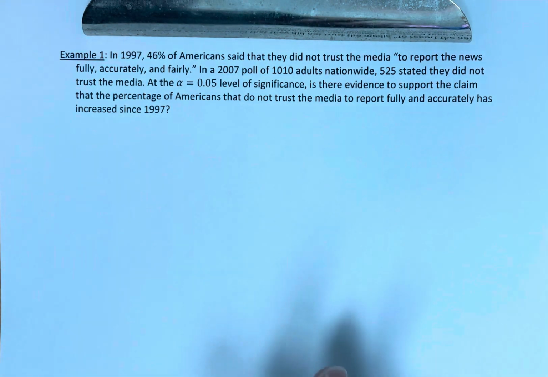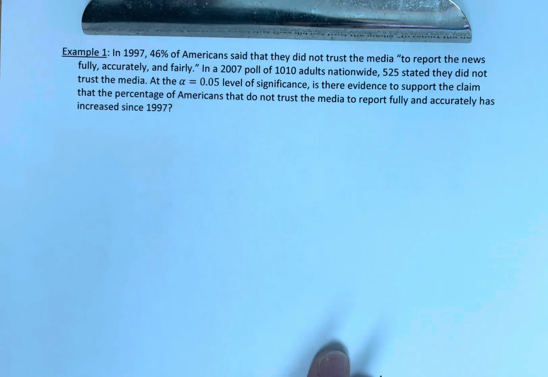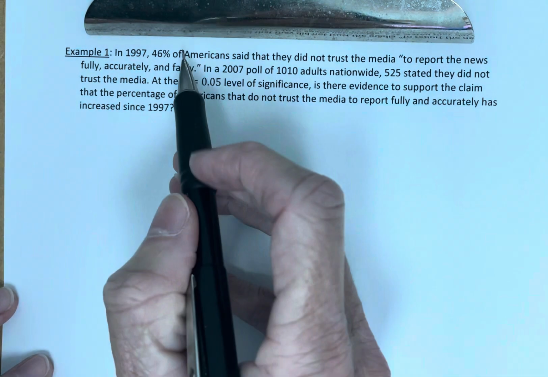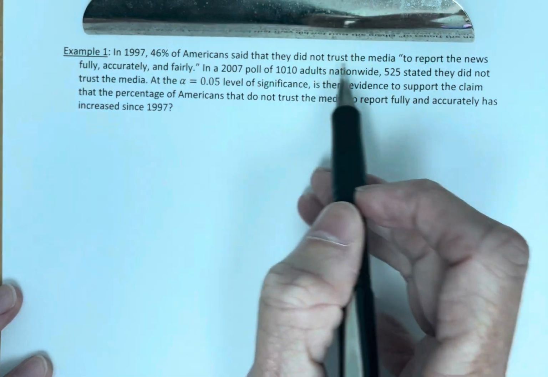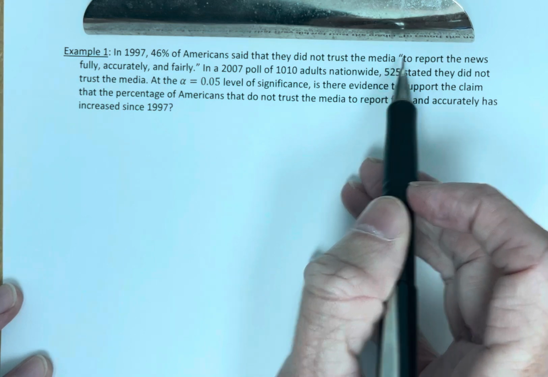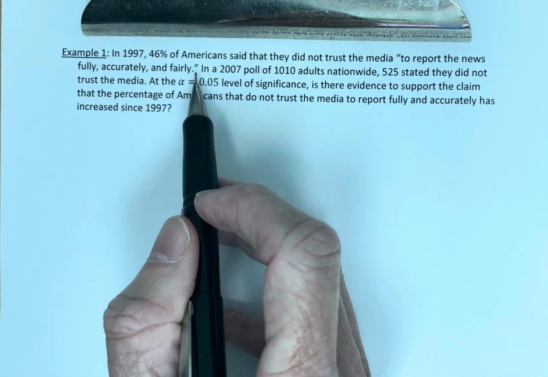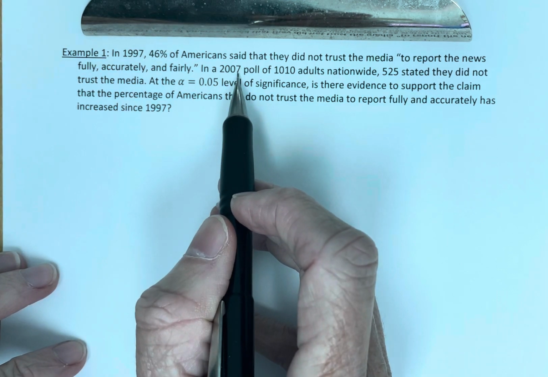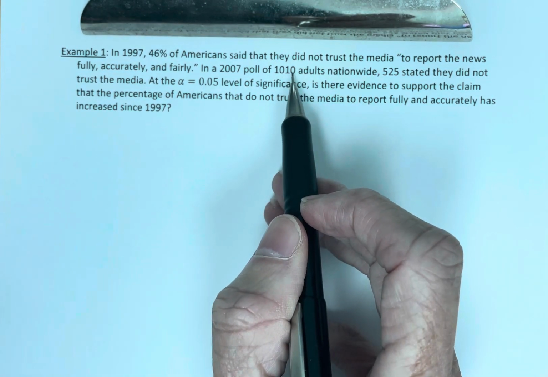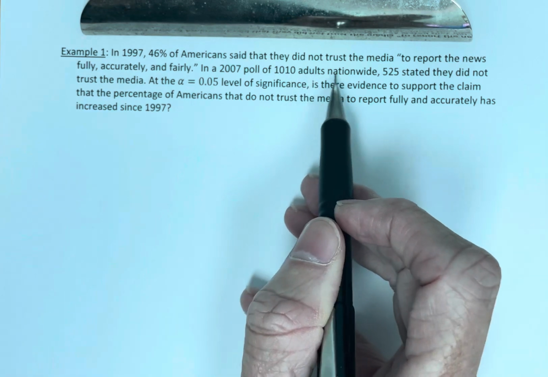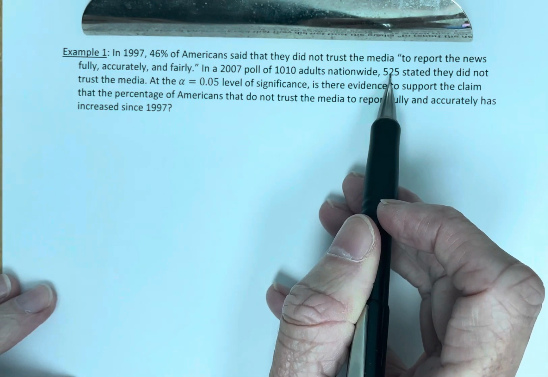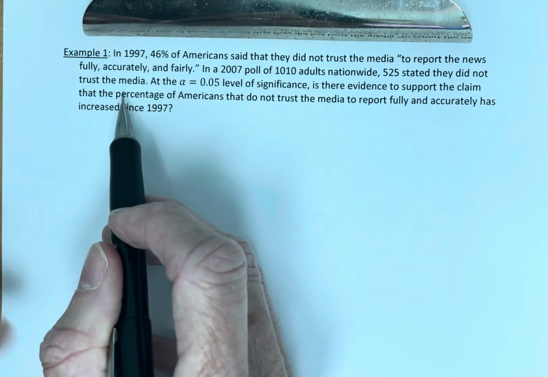Okay. In 1997, 46% of Americans said that they did not trust the media, quote, to report the news fully, accurately, and fairly, unquote. In a 2007 poll of 1,010 adults nationwide, 525 stated they did not trust the media.